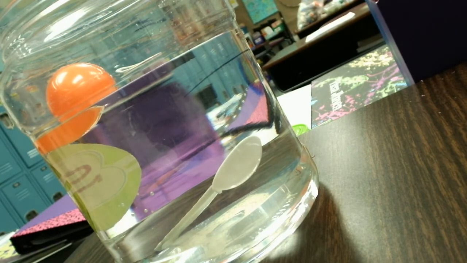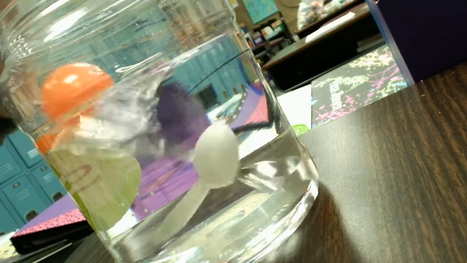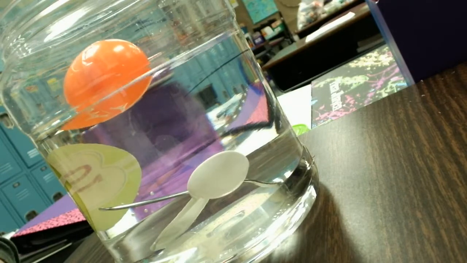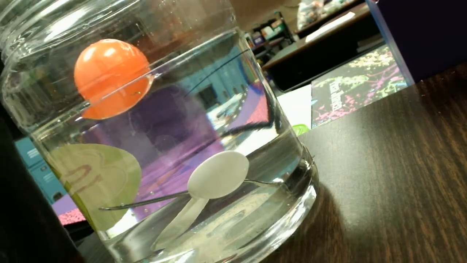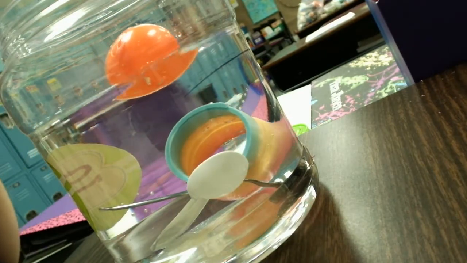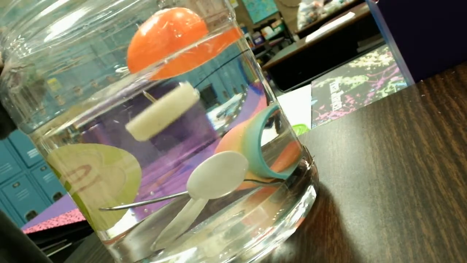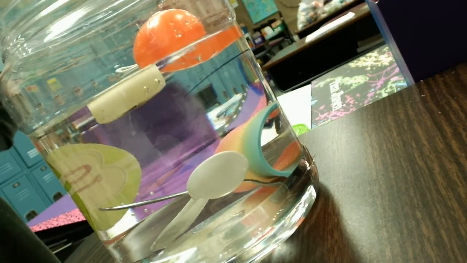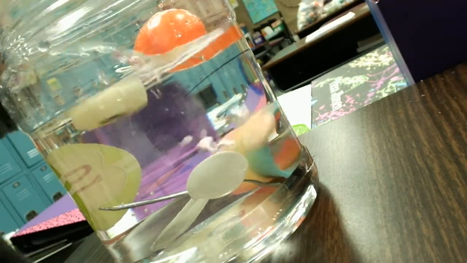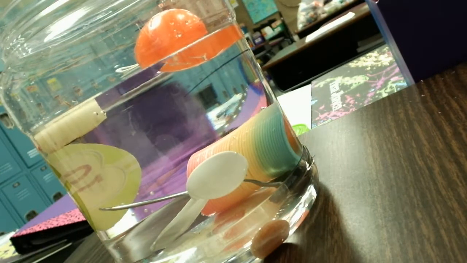It's hanging out. Okay. Metal spoon. Oh, well, that was kind of obvious. Mr. Slinky. Interesting. Candle. And The Rock. Not the celebrity. Although he might sink as well. Who knows? Okay. All right.